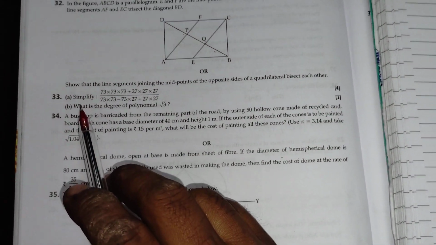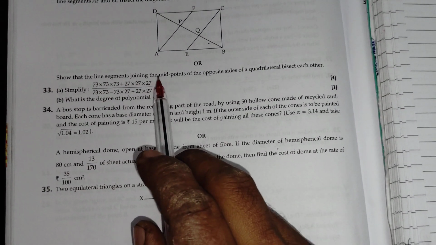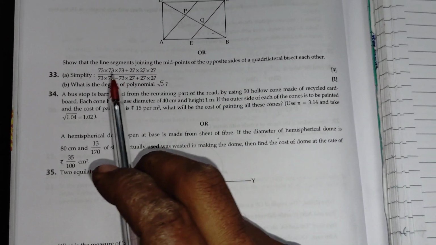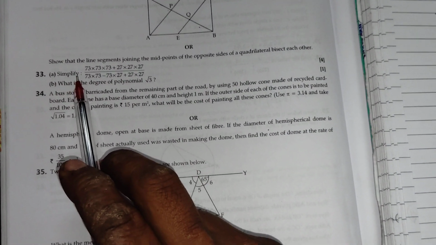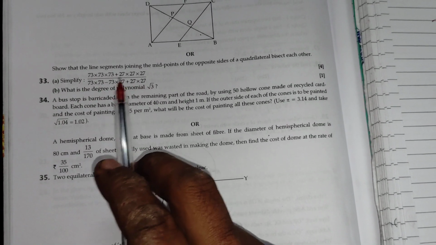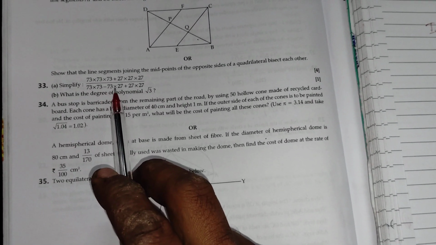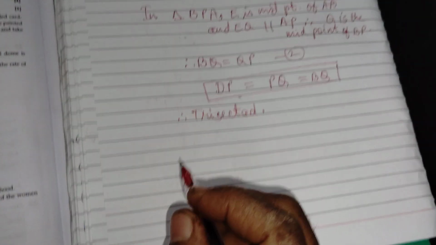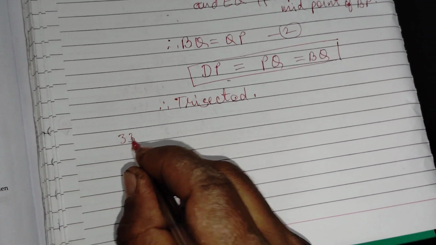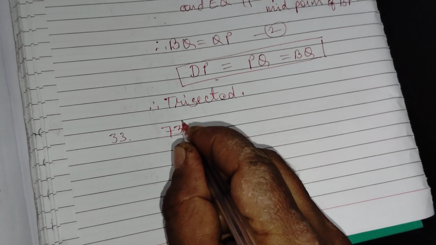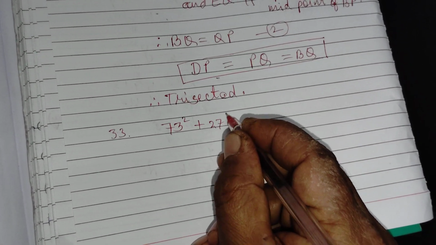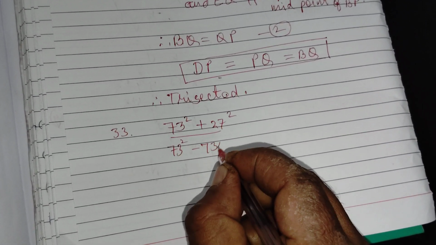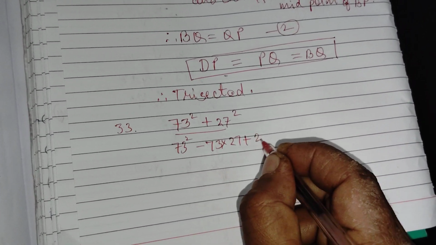Now next is: show that the line segments joining the midpoints of opposite sides of a quadrilateral bisect each other. You can do it yourself. Simplify. Next question: 73 cube plus 27 cube upon 73 square minus 73 into 27 plus 27 square. So in this question we write 73 cube plus 27 cube in the numerator, upon 73 square minus 73 into 27 plus 27 square.